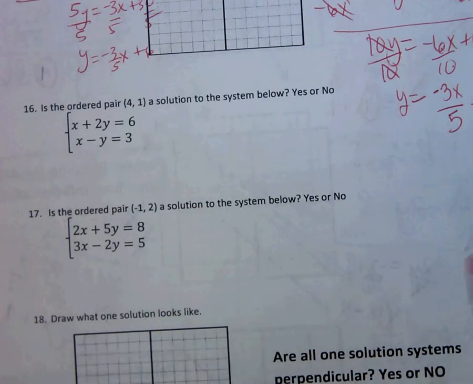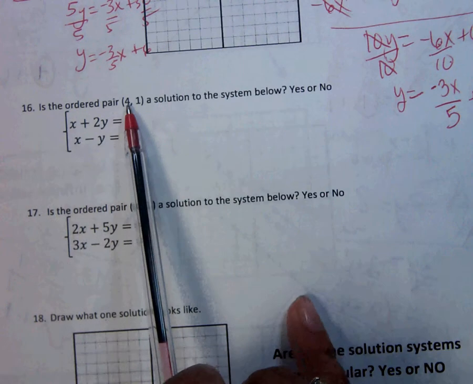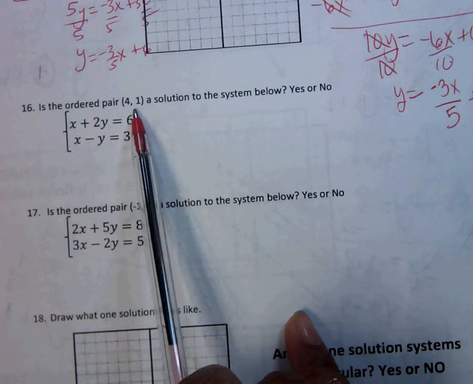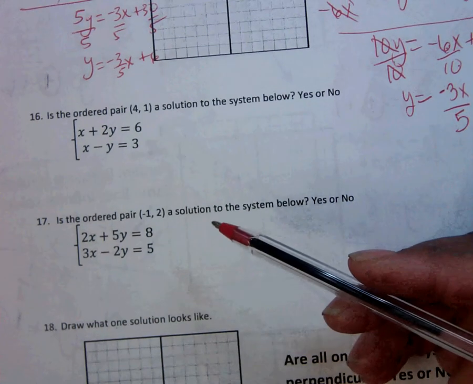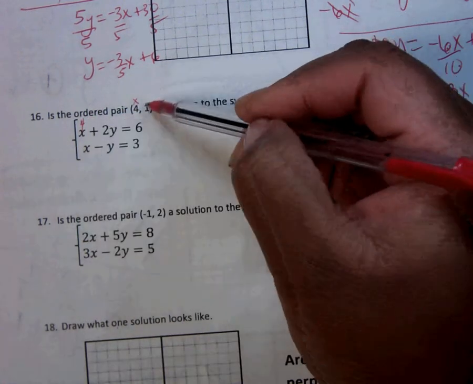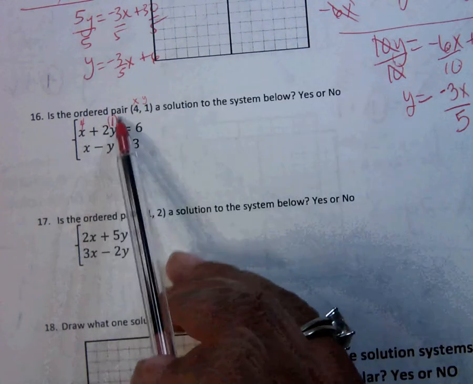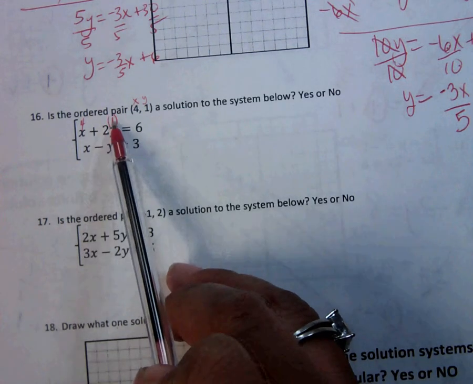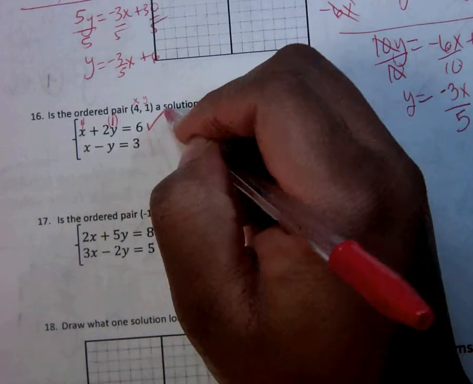Number 6 is a little different. Is the ordered pair for 1? Yes or no? Some of you are going to want to plug this into menu 3-2, and there's nothing wrong with that. This is what I would suggest. Plug in the x in the x spot. Plug in the y in the y spot. This is 2 because 2 times 1 is 2. What is 4 plus 2? It is 6.